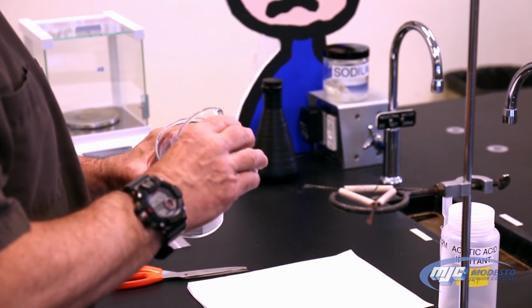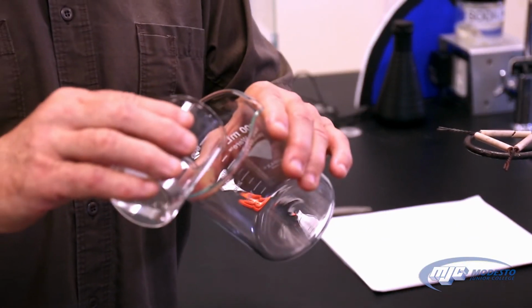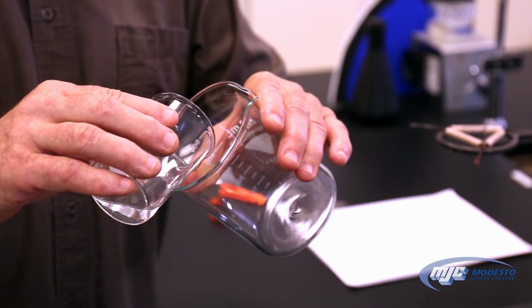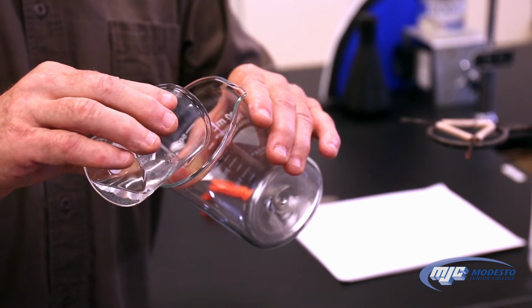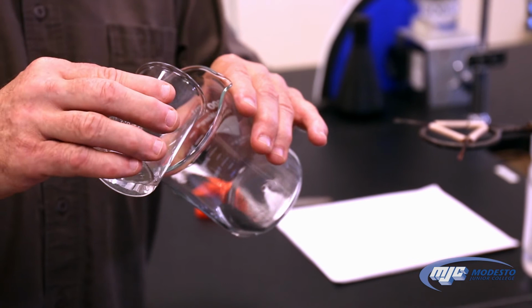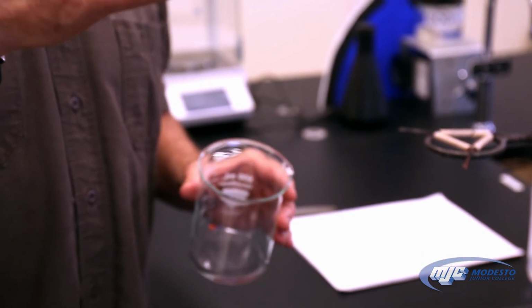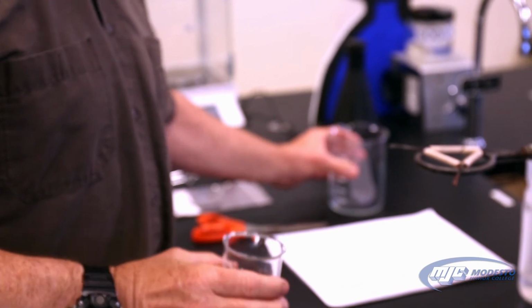I saw a little piece of the zinc coming over, so I stopped. It doesn't matter that there's still that much solution in there.